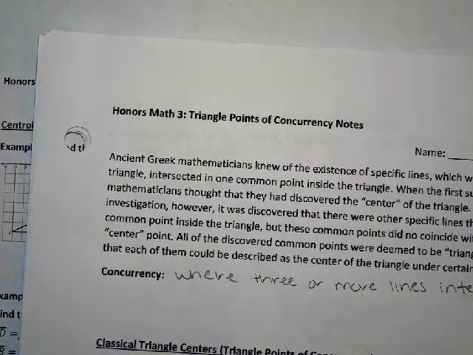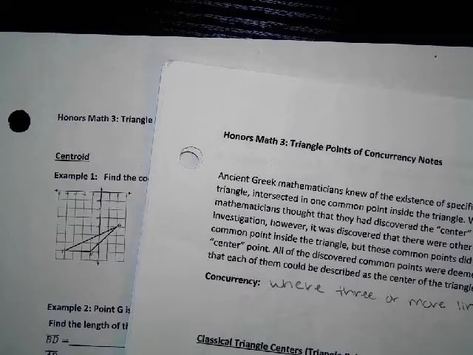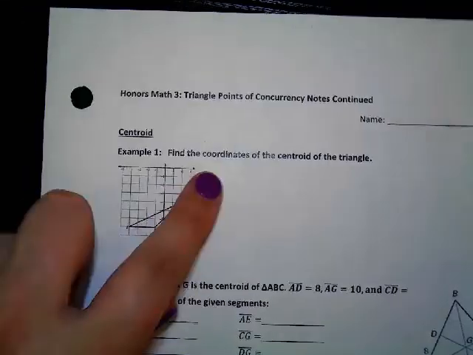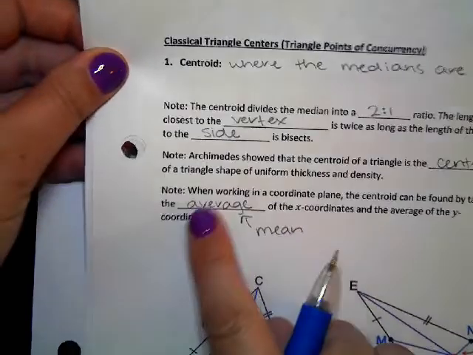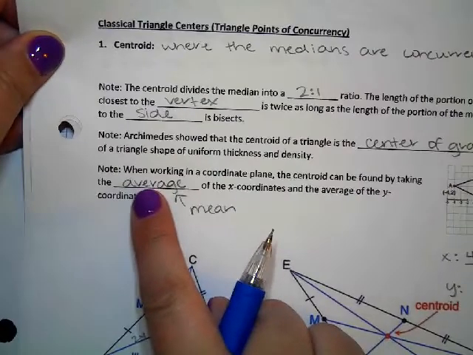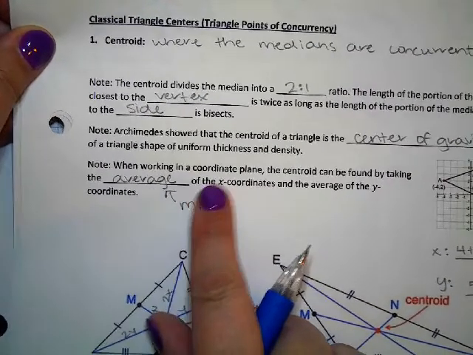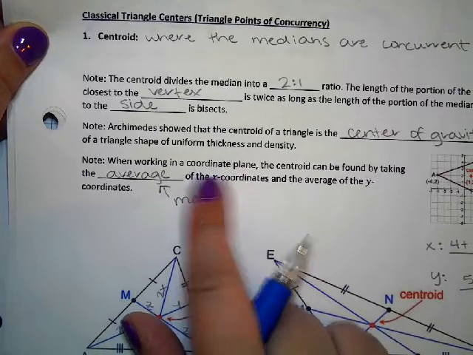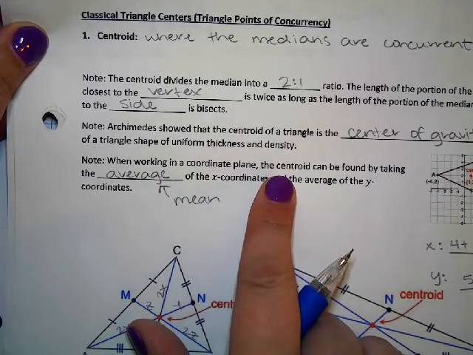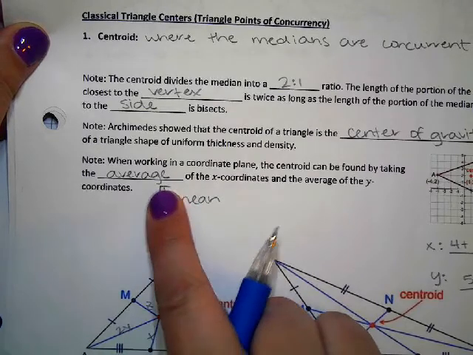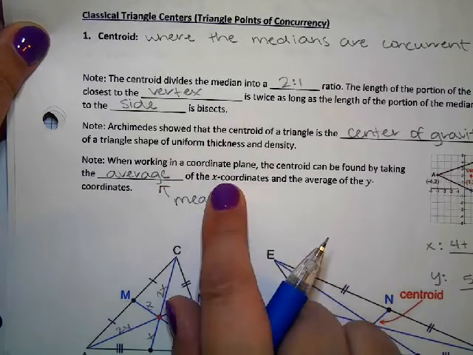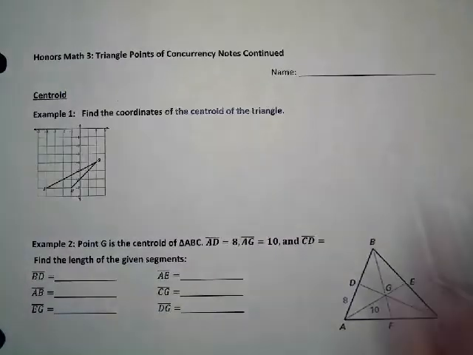We're starting back again at the centroid. It says to find the coordinates of the centroid, and that is in the notes from last night. So how do we find the coordinates of the centroid when working in the coordinate plane? Perfect. We're going to find the average of the x's and the average of the y's. So we're going to add up the x coordinates, add up the y coordinates, and divide by 3.